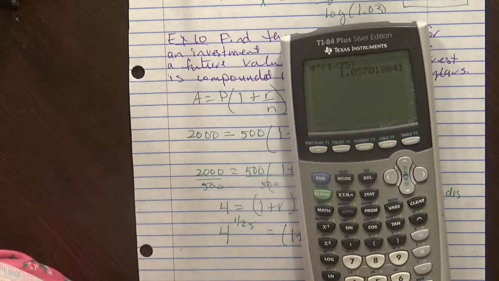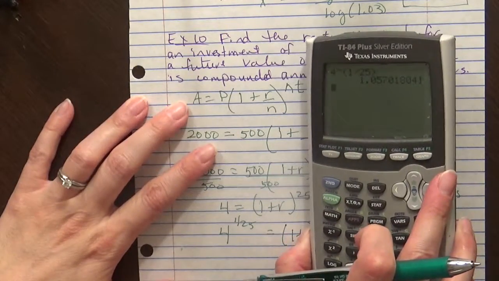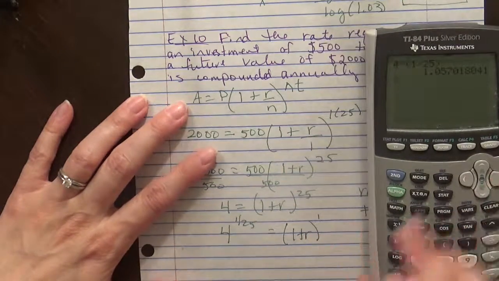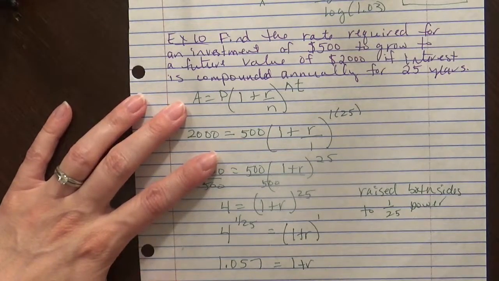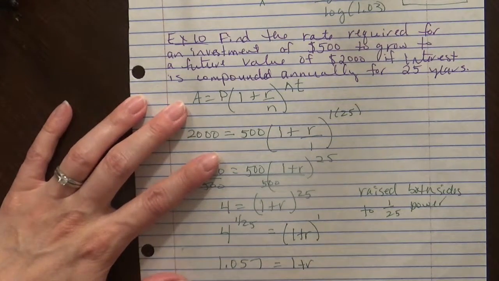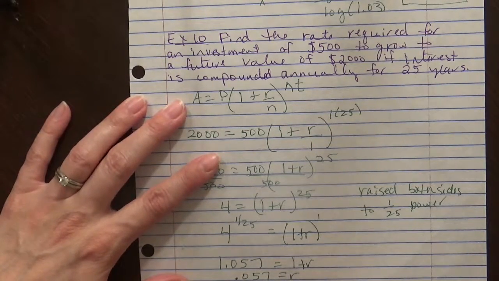So we've got this really long decimal, 1.057. I could go on with it, but I think it'll be okay if I just go to 1.057 here. Equals 1 plus r. So to solve for r, subtract 1. Now we get 0.057 equals r.